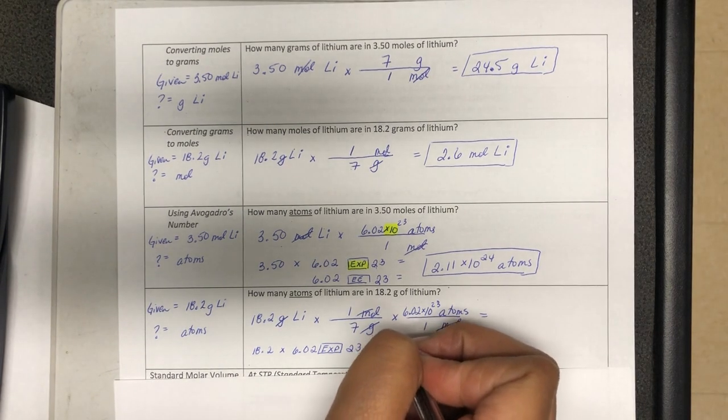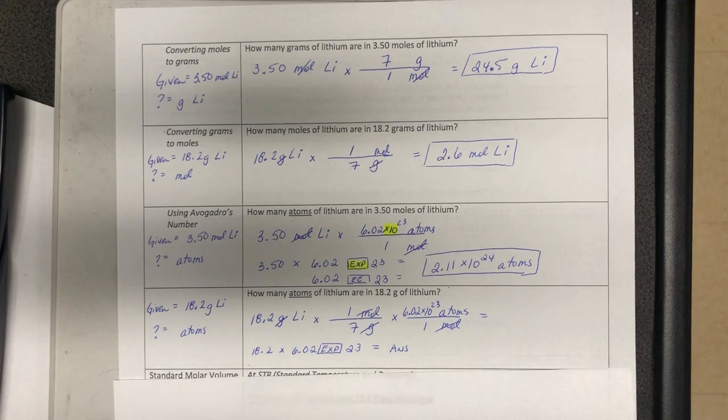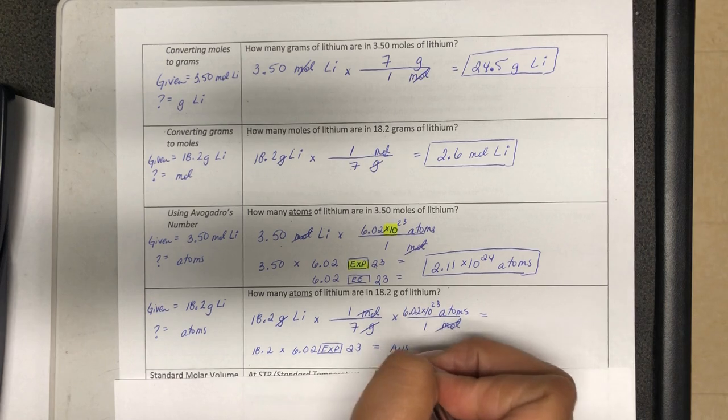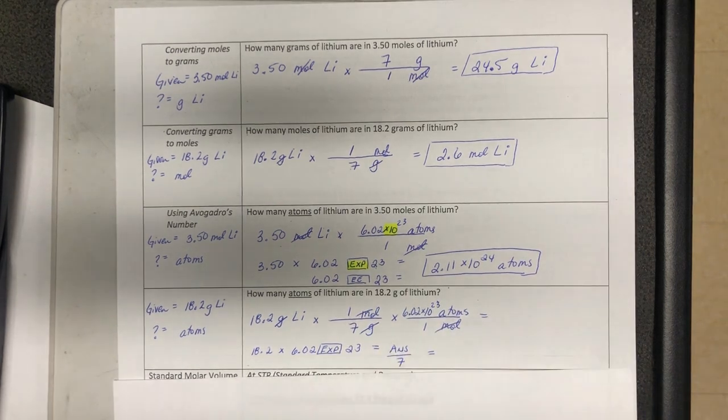Whatever pops up in the calculator, we're not done. What do we need to do? What about the 7? So we only did the stuff on top. What do you do with the stuff on bottom? So once you get an answer, hit divide by 7 to get your final answer.